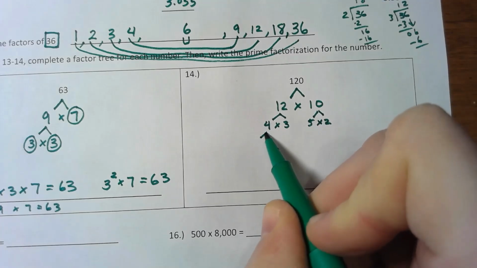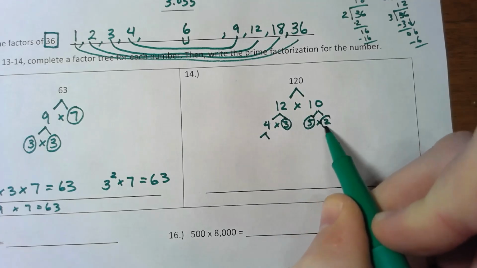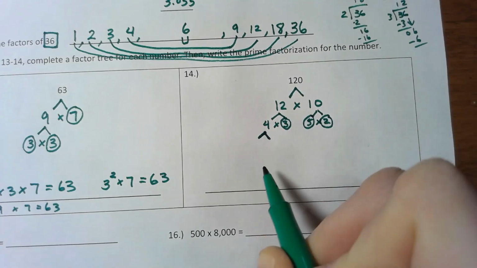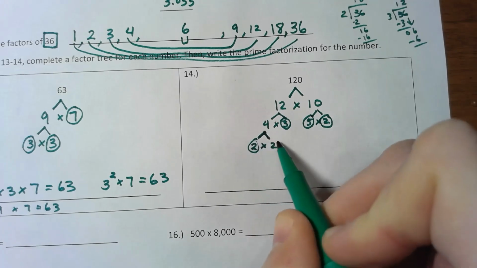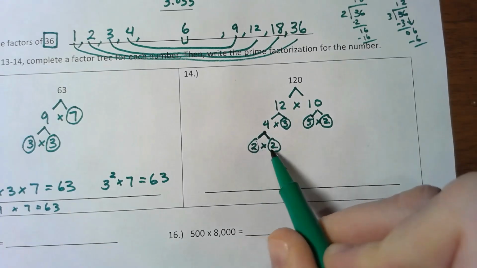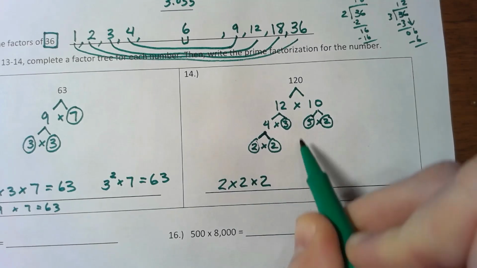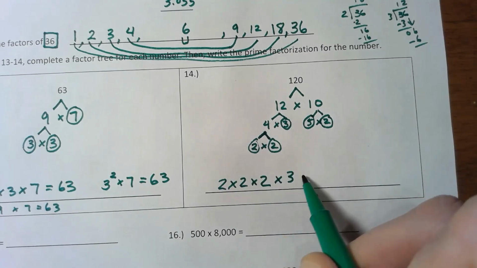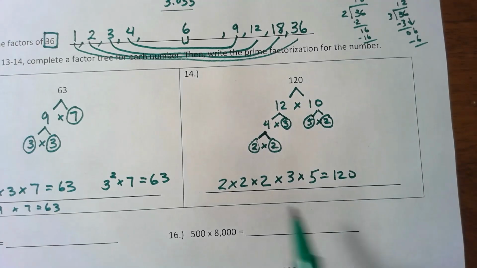4 is not prime, but 3 is. 5 is prime, and 2 is prime, so I just need to split this 4 up. And I can split 4 into 2 times 2, and then 2 is prime. So I have 1, 2, 3 2's, 2 times 2 times 2, a 3, and a 5, and that should equal 120. I'm going to check.